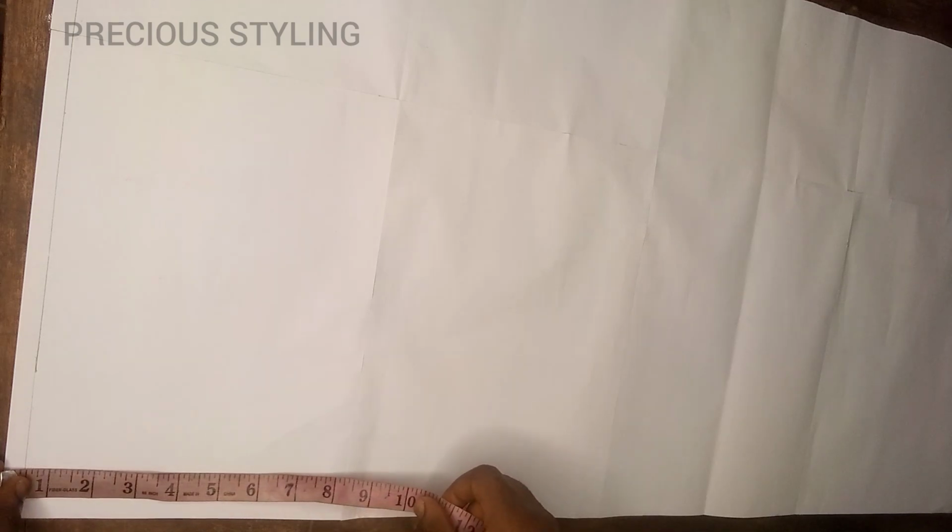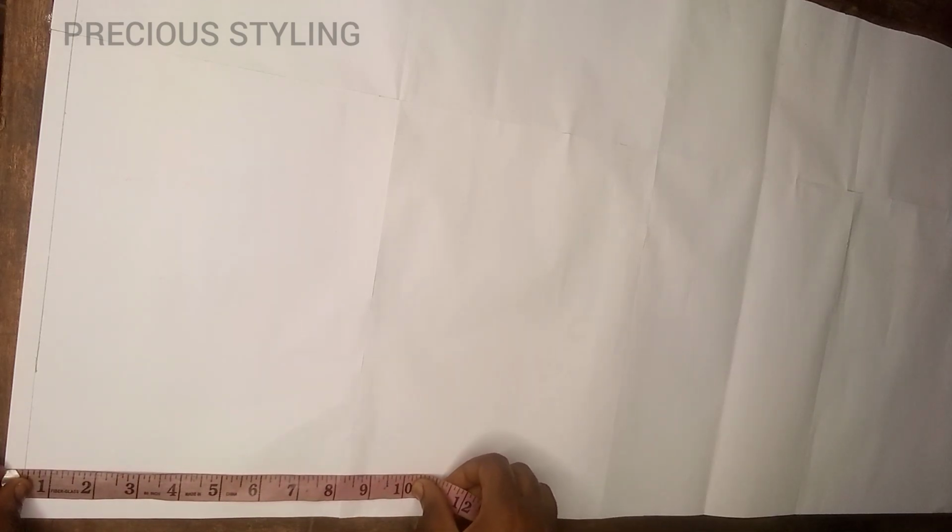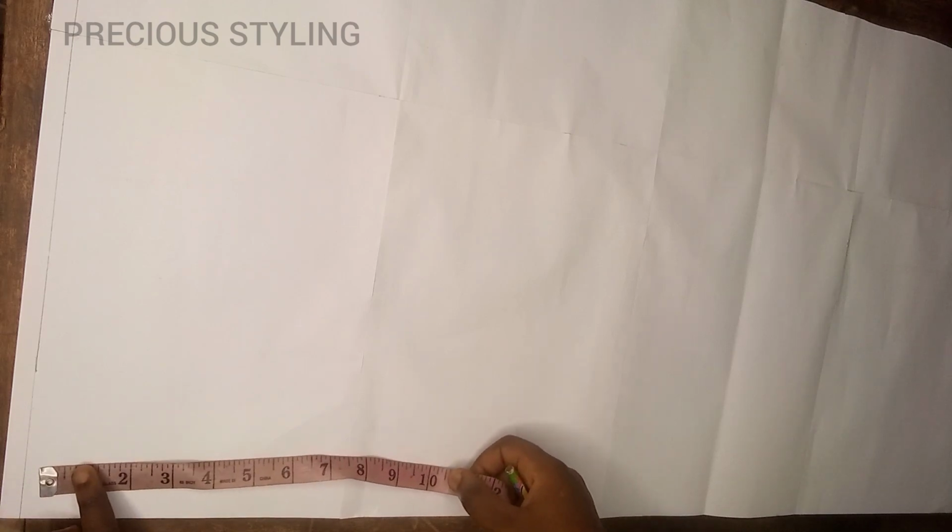Now we'll begin to draft our basic bodice pattern, and I have ruled a line at the top of my pattern paper, which would be the starting line where all our vertical measurements would start from. I initially intended to make a basic bodice pattern for the upper part of the body, but changed my mind halfway and decided to go lower up to the knee.